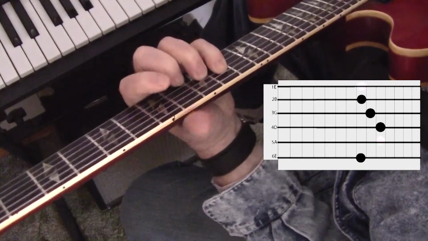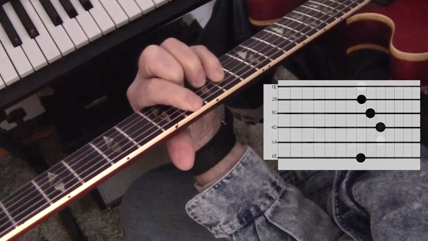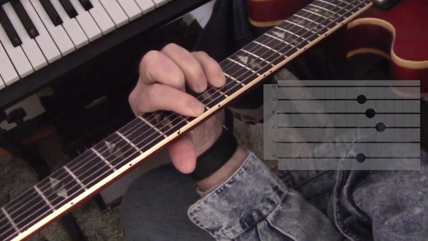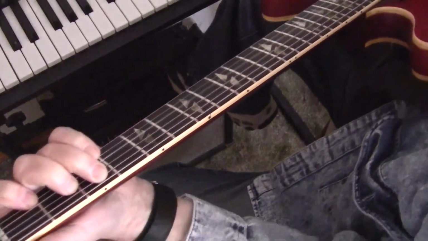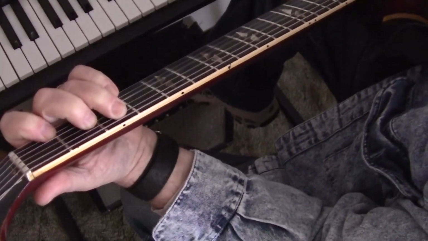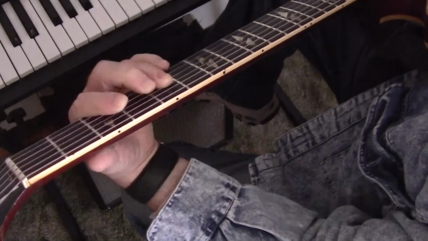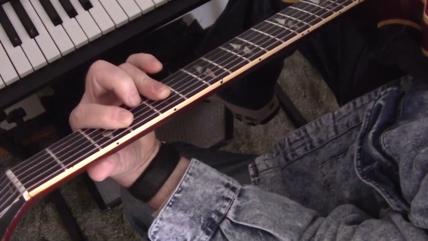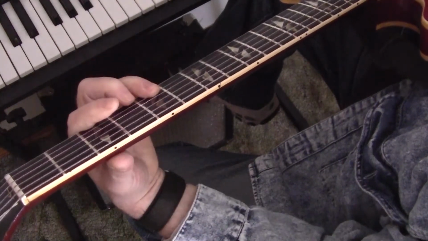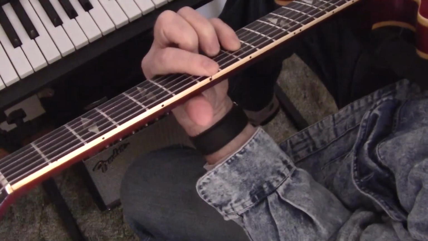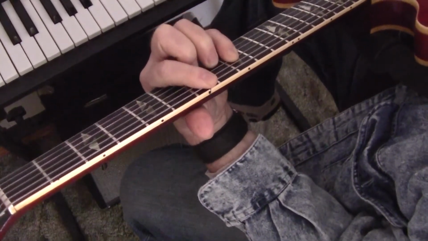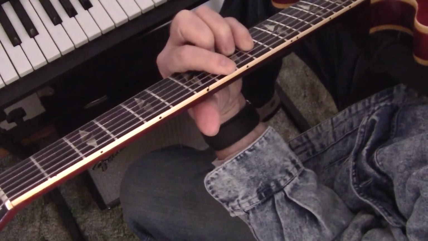The actual chord itself looks like that. So the form 1 chord has got a 1 on top. The form 2 chord has got a 3 on top. And the form 3 chord has got the 5 on top.